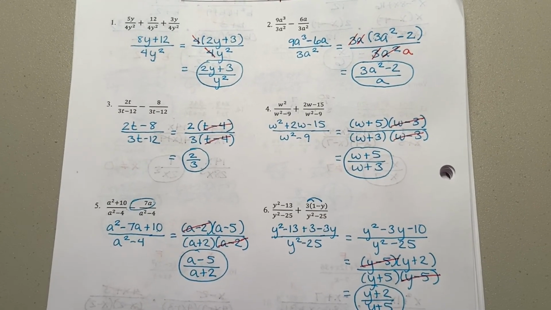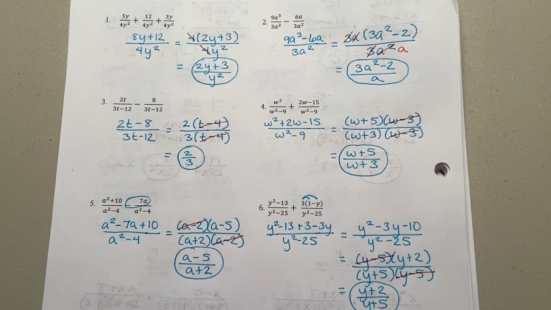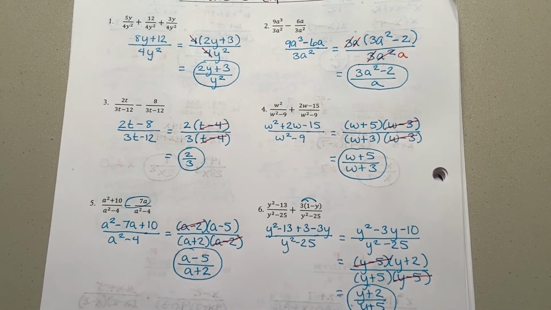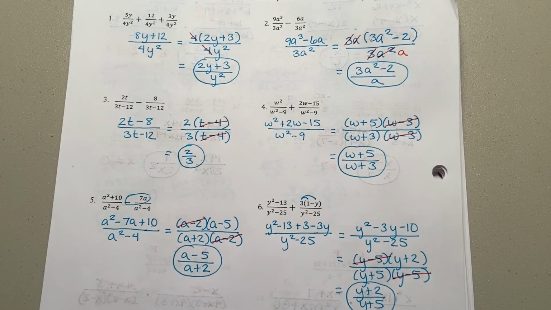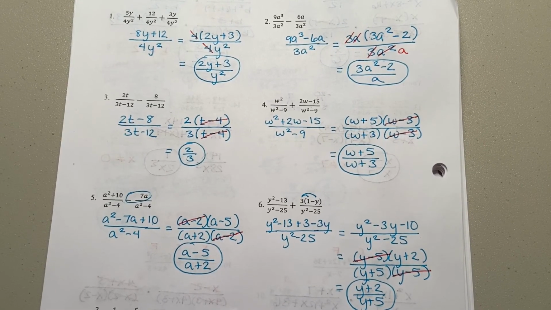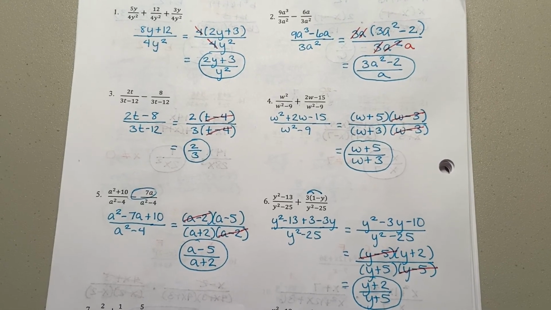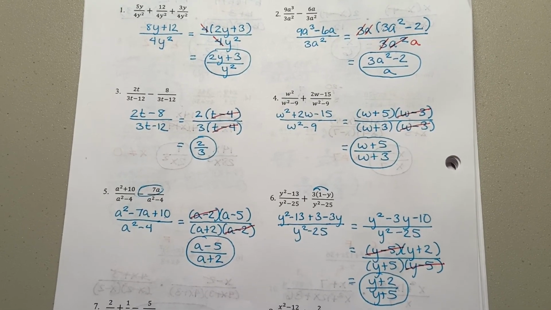So we keep the denominator, we combine our like terms in the numerator, and then if you can factor, you factor anything that's factorable to see if you can simplify it. If you can simplify and cancel things out, you want to do that. And then whatever you're left with, that is your final solution.